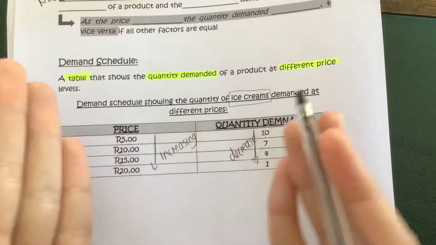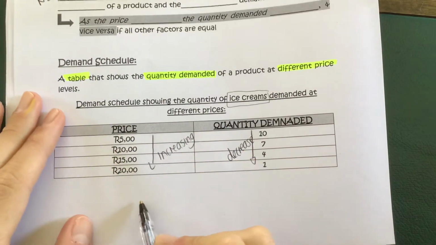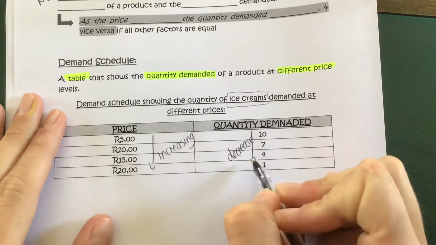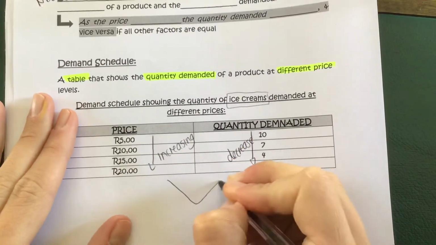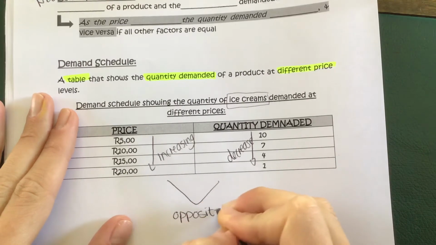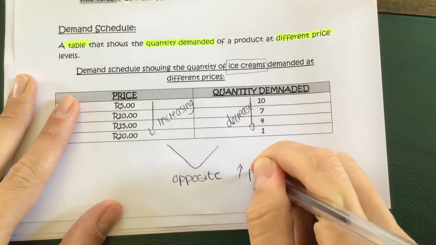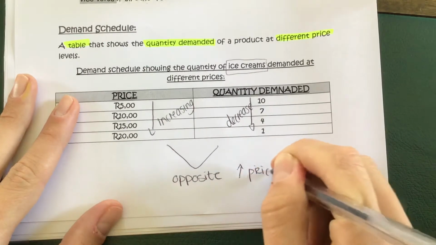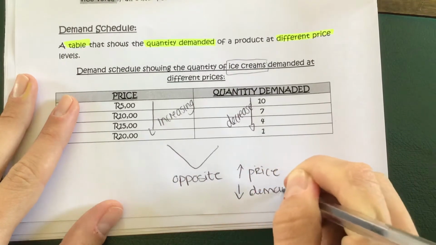So this is the exact relationship. As price increases, the quantity demanded is going to decrease. Okay, can you see that it is working opposite? Okay, price goes up and the quantity demanded goes down.